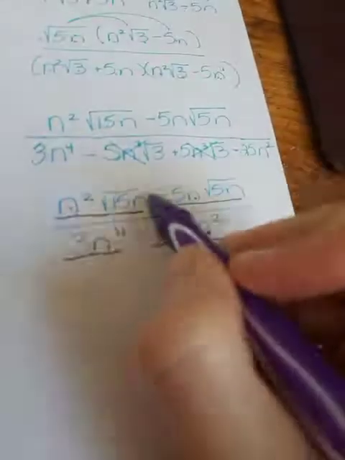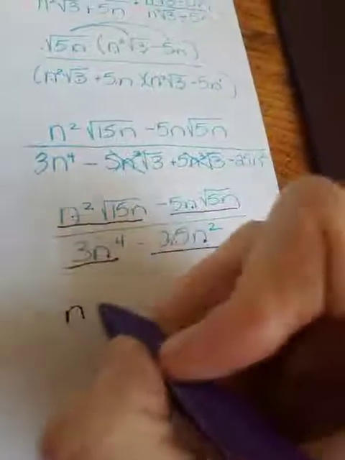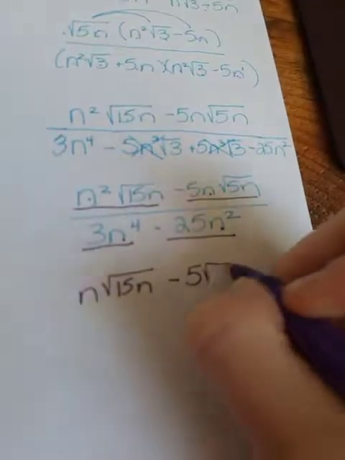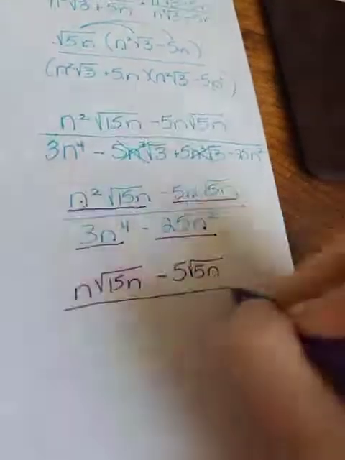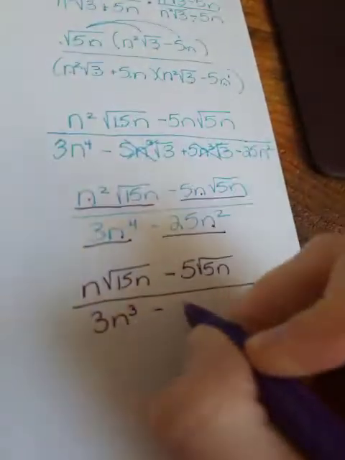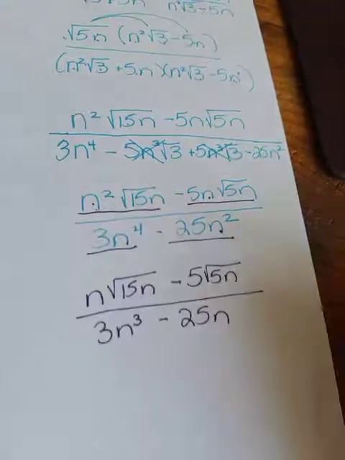So dividing this term by an n will leave me with n root 15n. Dividing an n out of here will be minus 5 root 5n. Dividing an n out of here will be 3n to the third, and then this would be 25n.